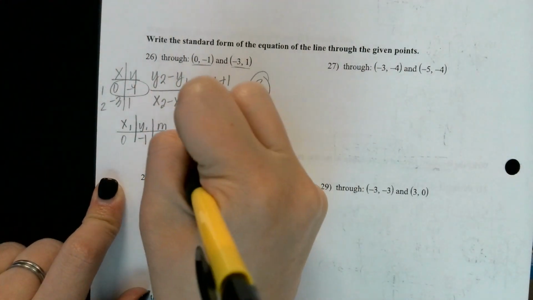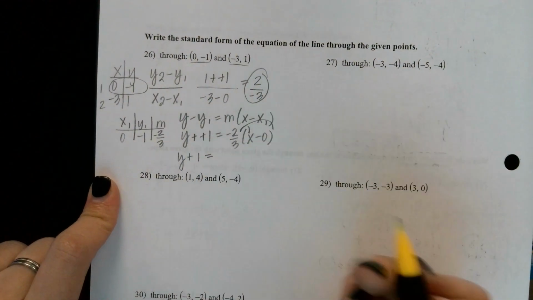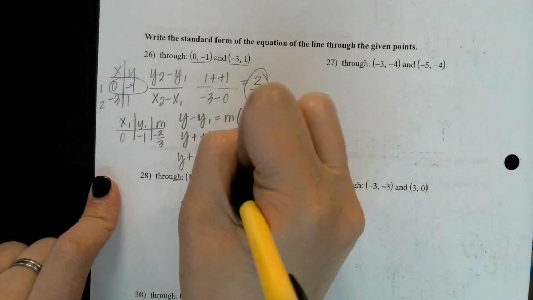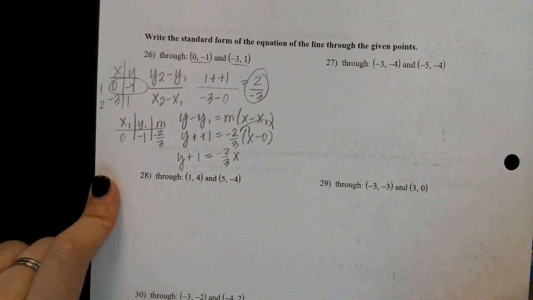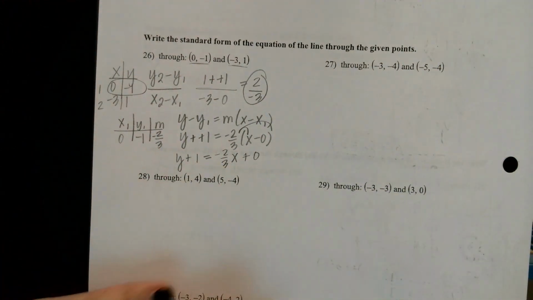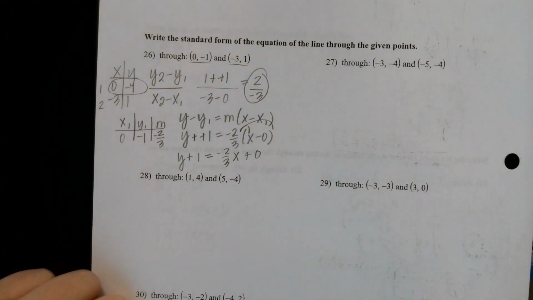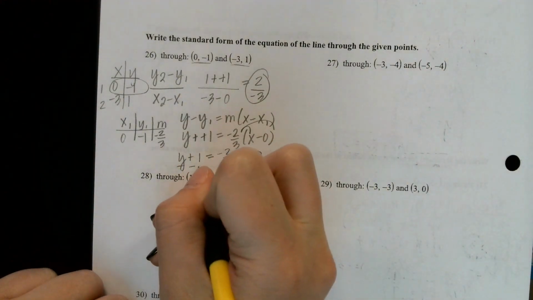So this gives me y plus 1 equals, what's -2/3 times x? What's -2/3 times 0? Some people like to put it as a placeholder, so that way it's easy when you see that you have to subtract 1 on both sides. How do I know I have to subtract 1 on both sides to isolate my y? Because it's a plus 1.